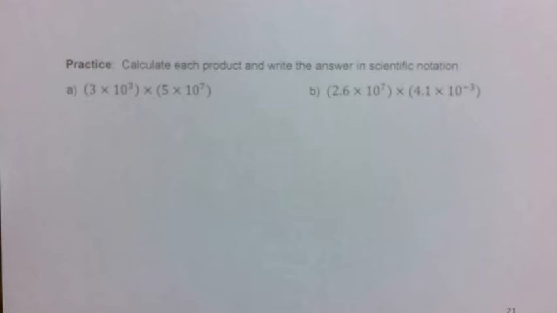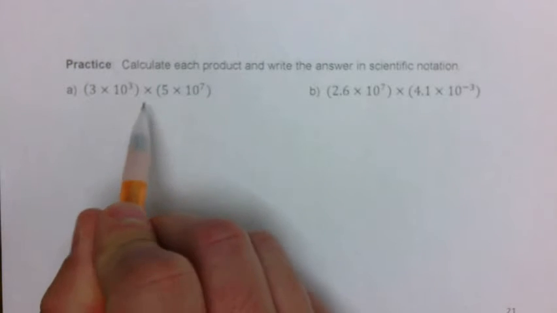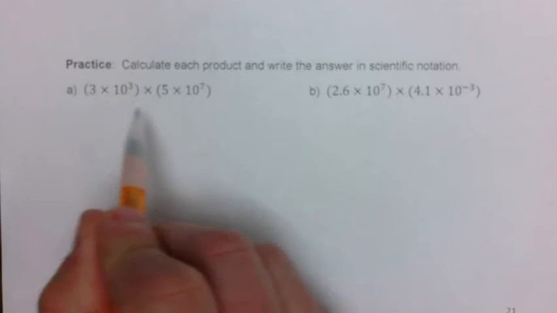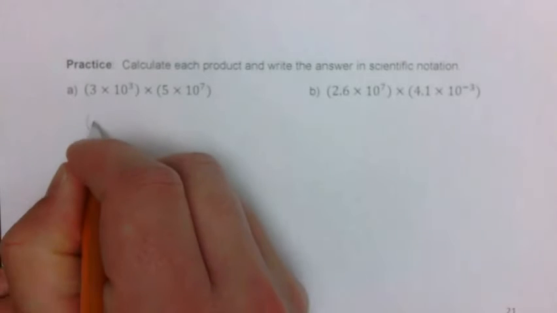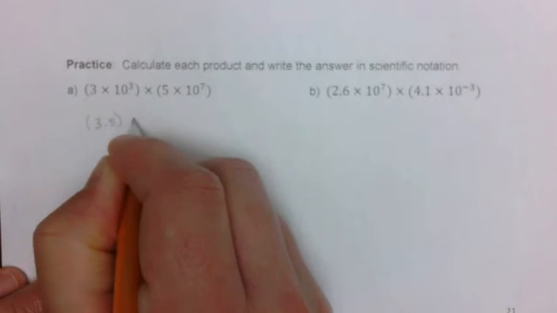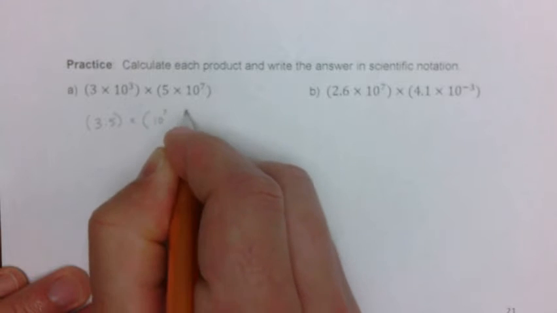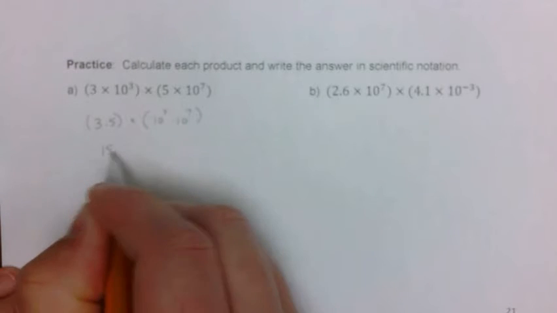Let's do more practice multiplying numbers written in scientific notation. In our first practice problem, we have 3 times 10 to the third power multiplied by 5 times 10 to the seventh power. Just like I did earlier, I'm going to regroup this so that I have my constants together. 3 times 5 times my powers of 10. 10 to the third times 10 to the seventh power. 3 times 5 makes 15.